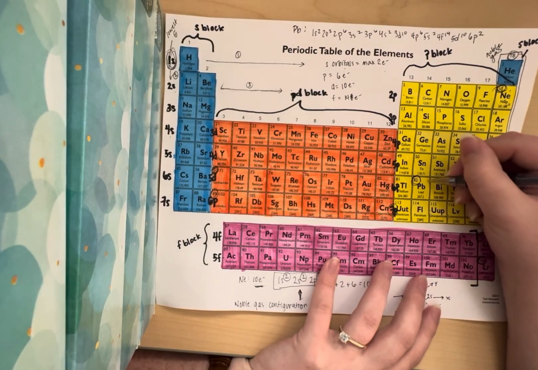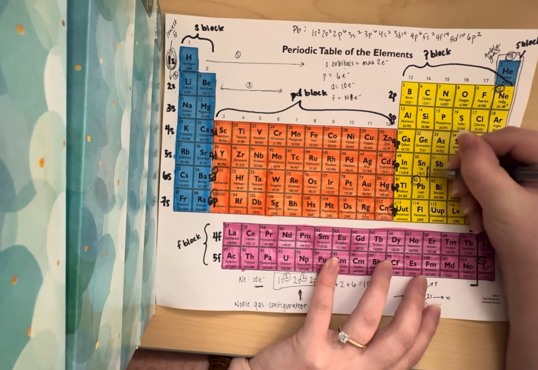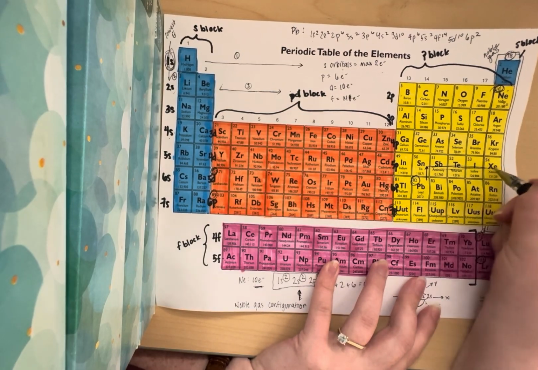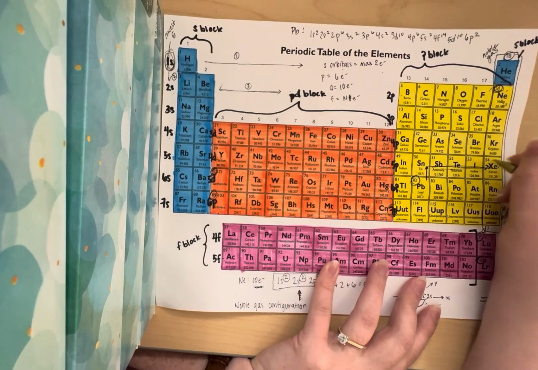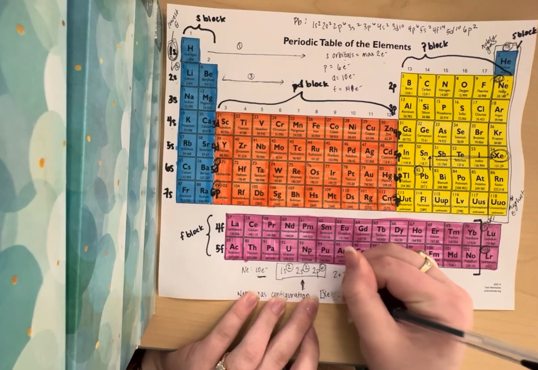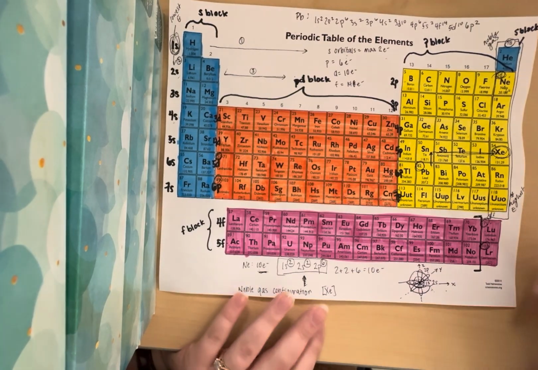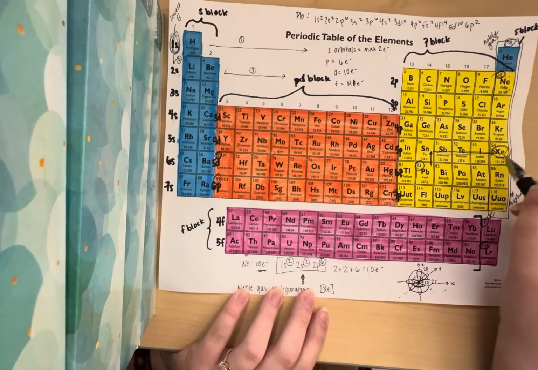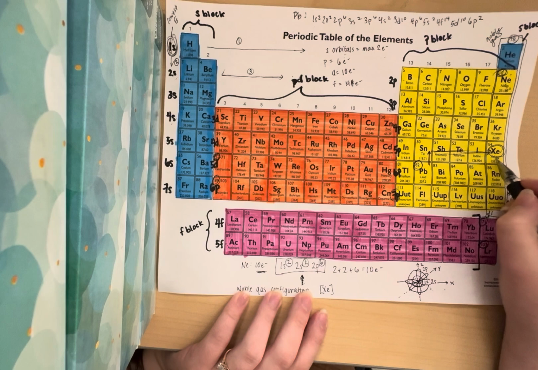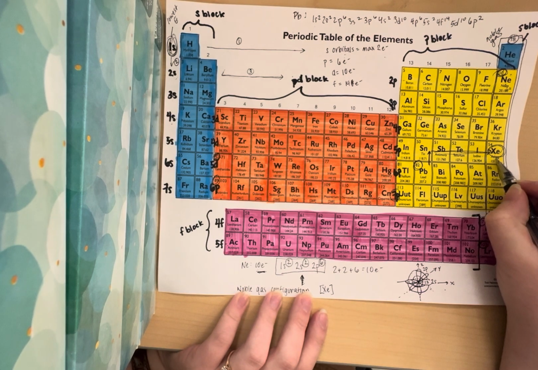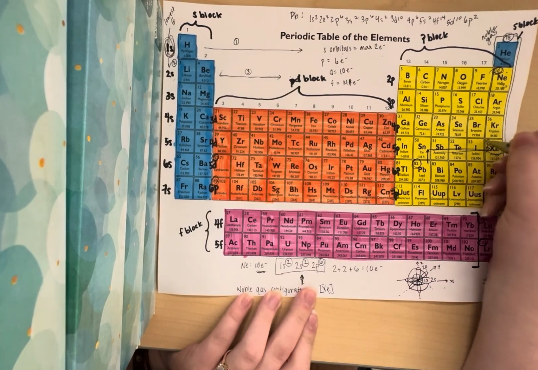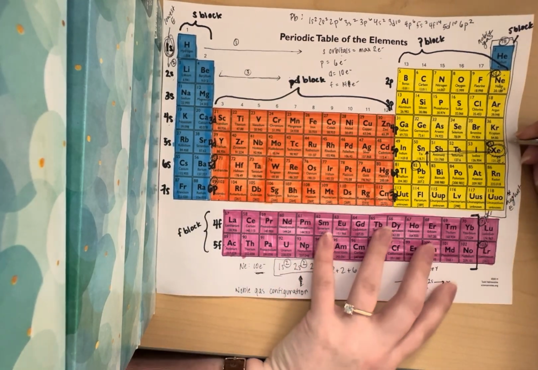But basically what we could do, if we go up one row and then go all the way over to our noble gas, we land on something called xenon. If we write down xenon in brackets, we're assuming we know the electron configuration for everything that comes before xenon. We're assuming we already know that. So we write that down in the box. We've accounted, therefore, for 54 electrons. 54.